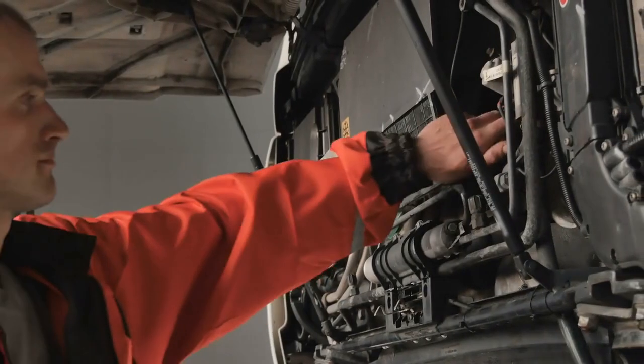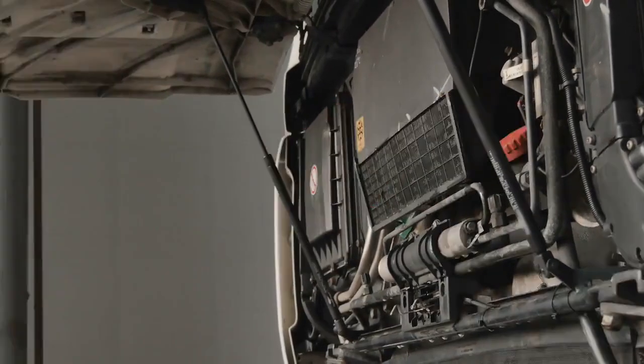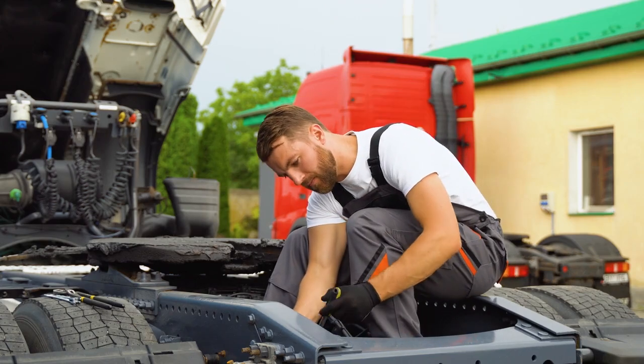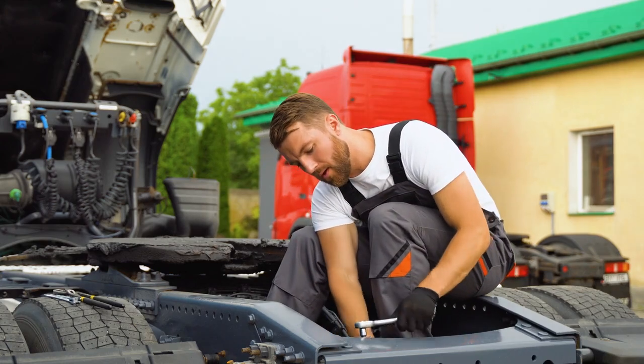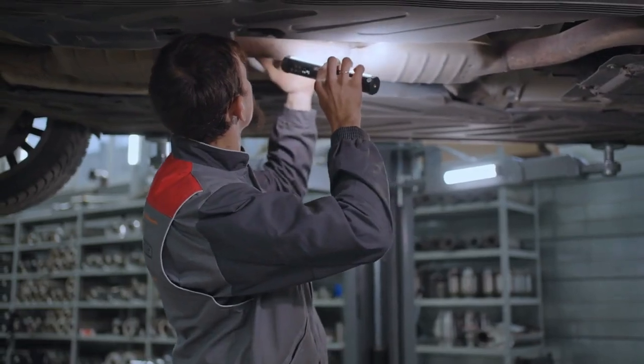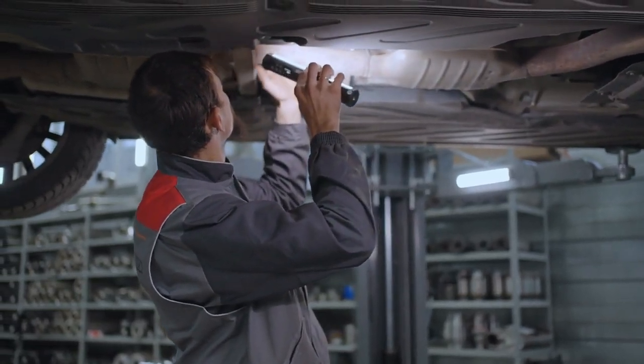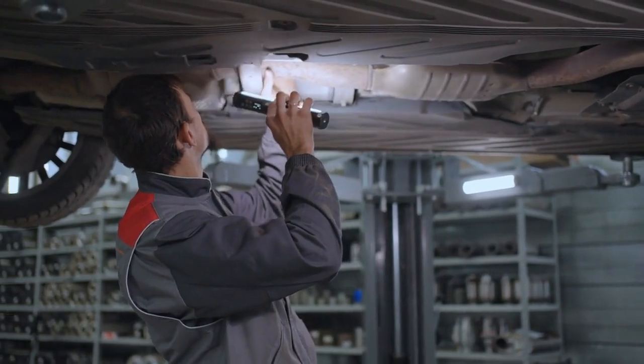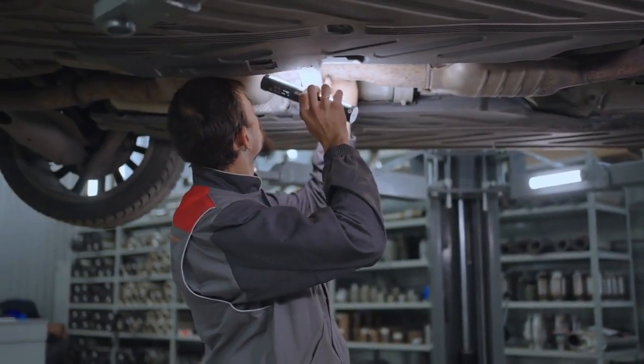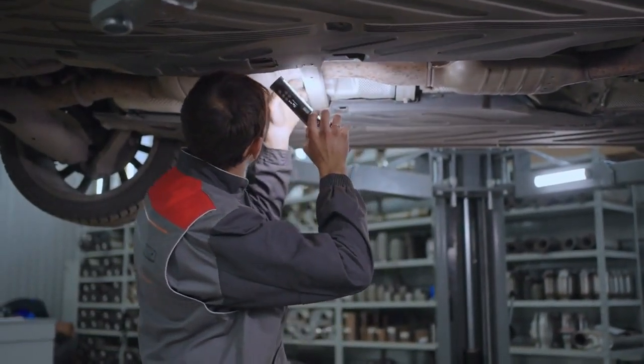Think of DTCs as your truck's symptom checker. They don't necessarily tell you the exact root cause, but they give you a starting point. For instance, the code might indicate a problem with your exhaust system, but you'll still need to investigate further to pinpoint whether it's a faulty oxygen sensor or something else.